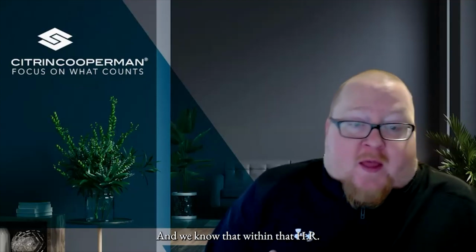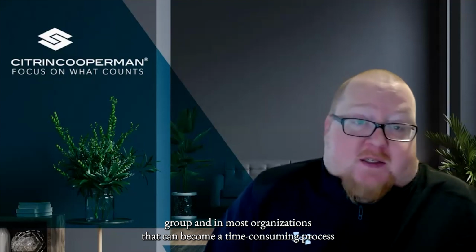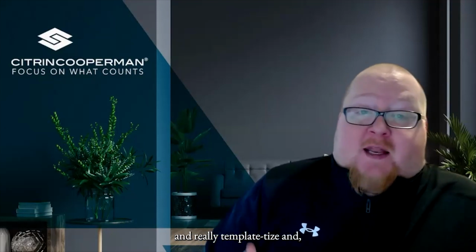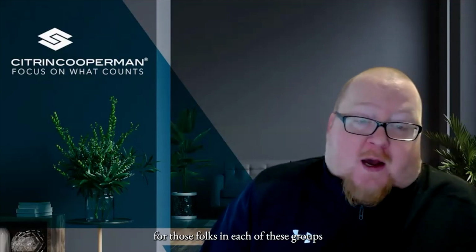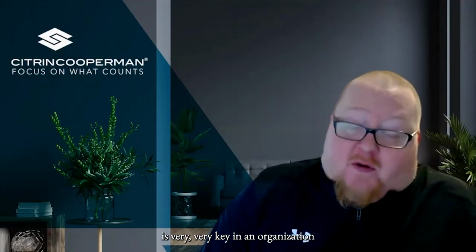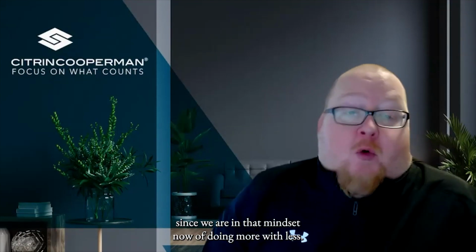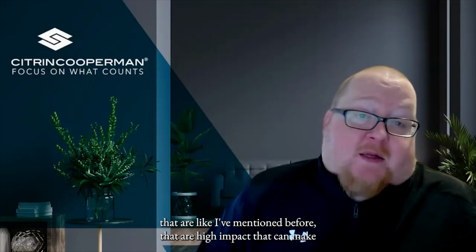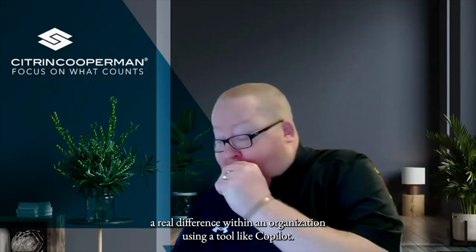And we know that within the HR group in most organizations, that can become a time-consuming process. Using Copilot to help define, templatize, and add a really high efficiency quotient for those folks is very key in an organization, since we are in that mindset now of doing more with less. I think it's crucial to target areas that, like I've mentioned before, are high impact, that can make a real difference within an organization using a tool like Copilot.